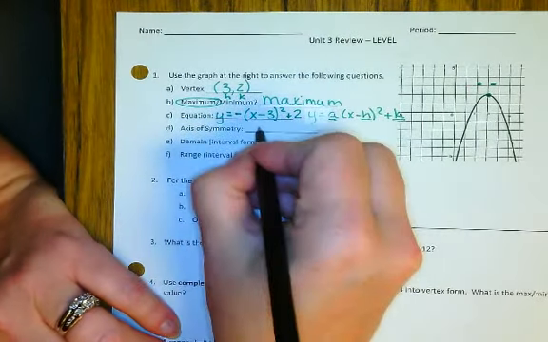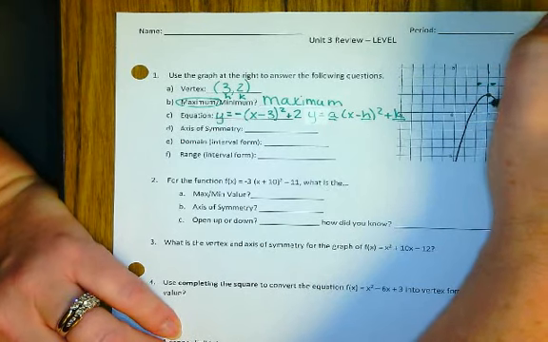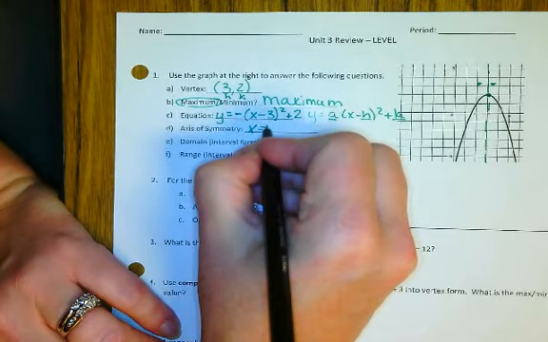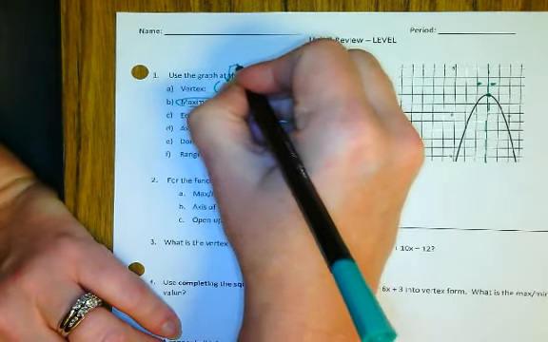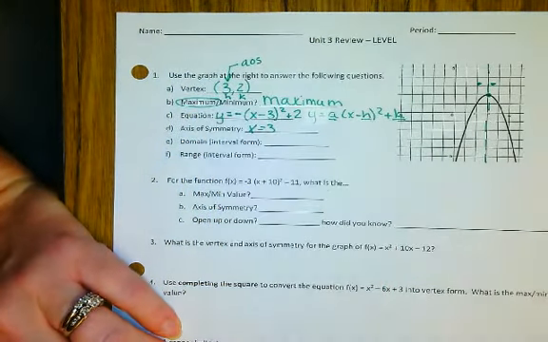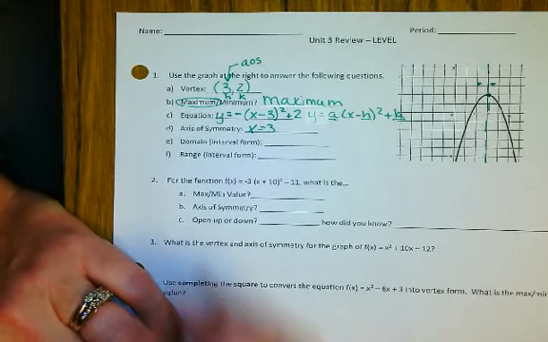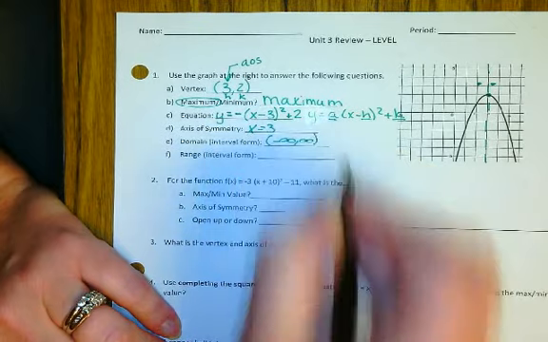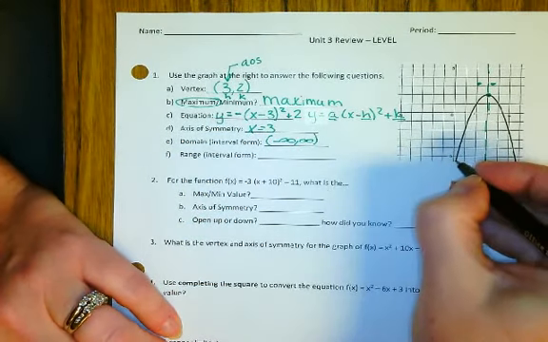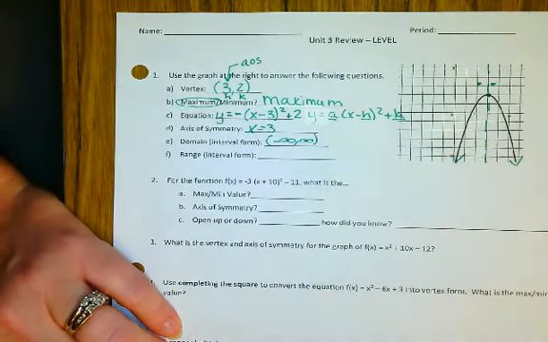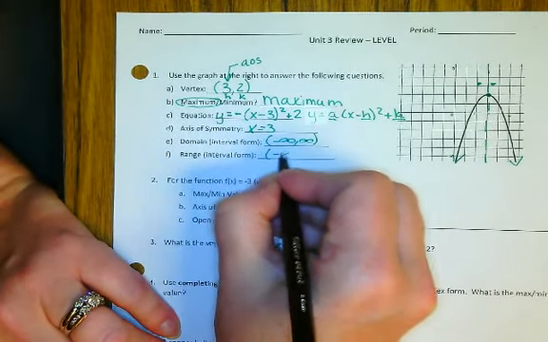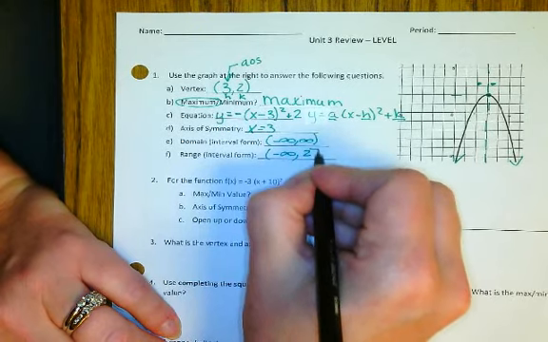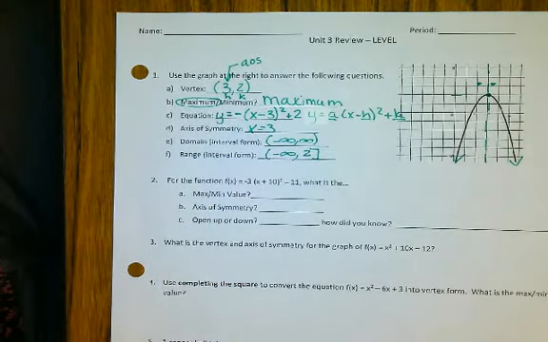Alright, now, the axis of symmetry, if I draw a line here, it's at x equals 3, which is the first part of your vertex, that's your AOS, your axis of symmetry. Alright, my domain all day long is negative infinity to infinity. And now the range, notice, it's going to go down forever and ever, so that would be negative infinity all the way up to here, which is 2, and with a bracket because it stops there.